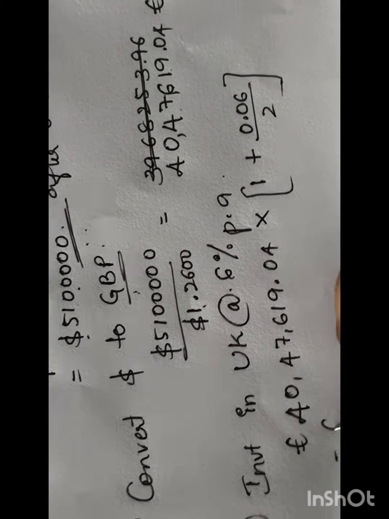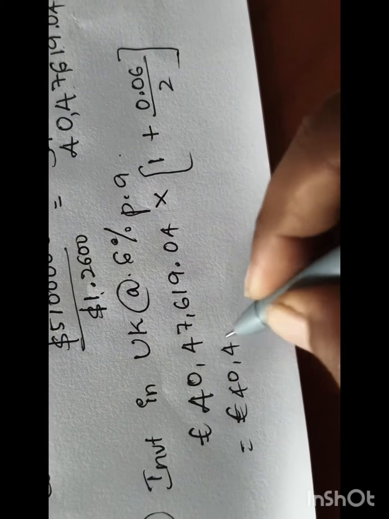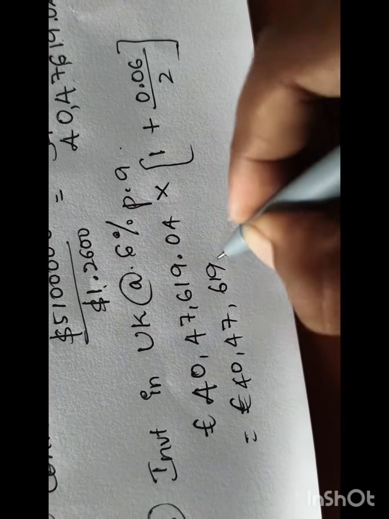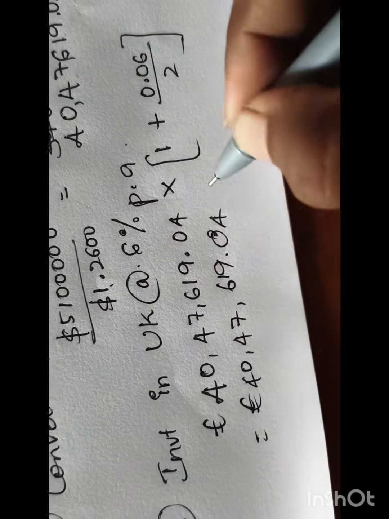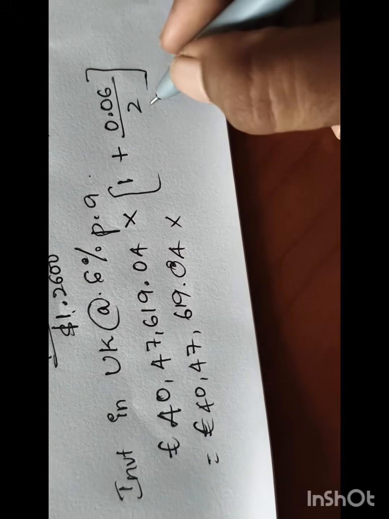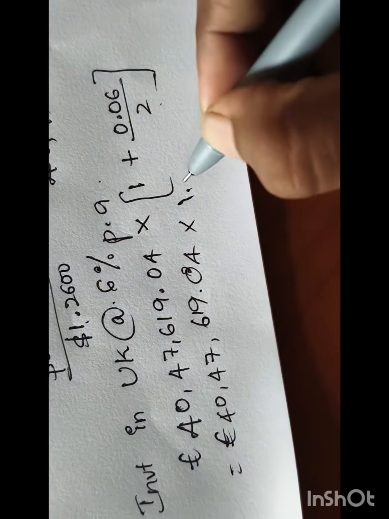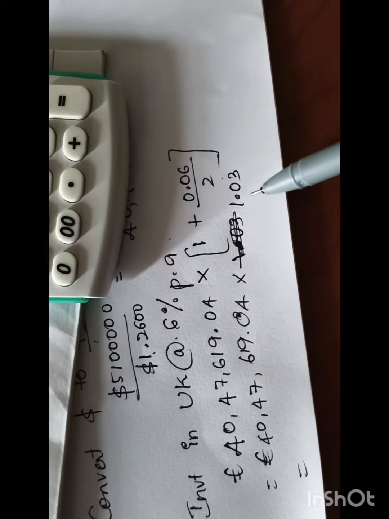If I simplify, 40,47,619.04 into 1 plus 0.03, that is 1.03.